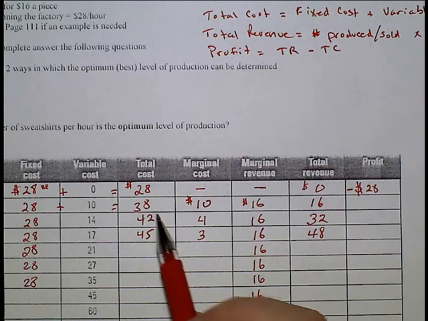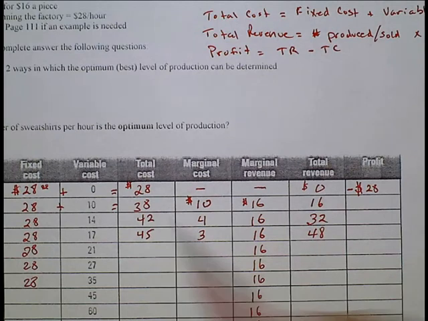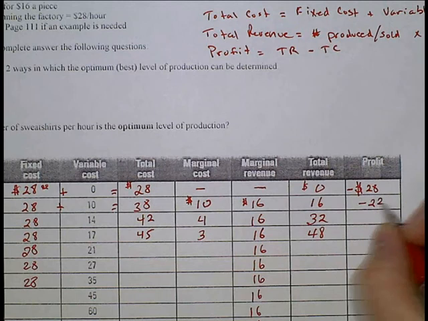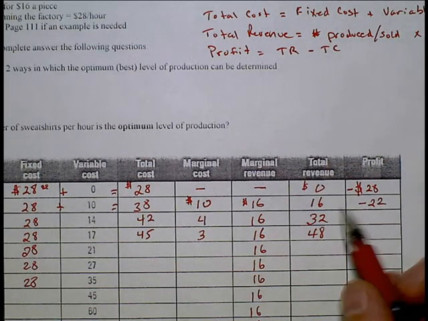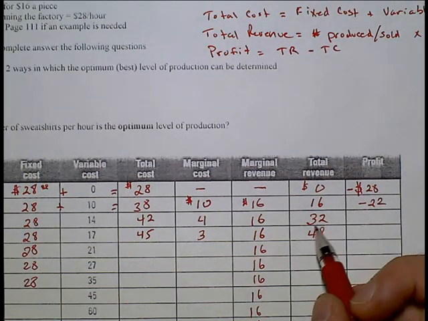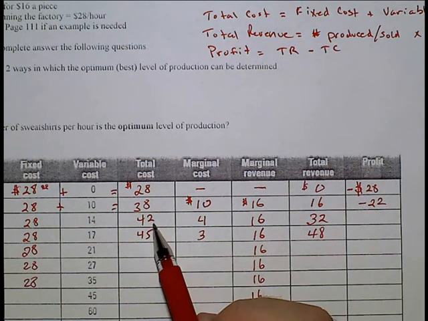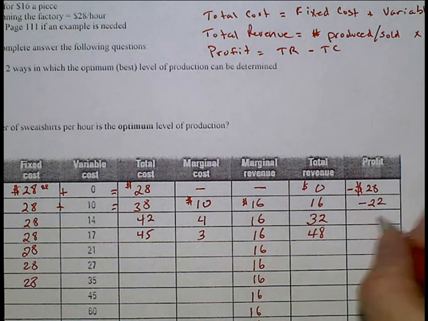Total revenue of producing 1 is 16. Total cost is 38. We have negative 22 profit. Producing the second sweatshirt, we have $32 in total revenue, minus $42 in total cost, minus $10 of profit.